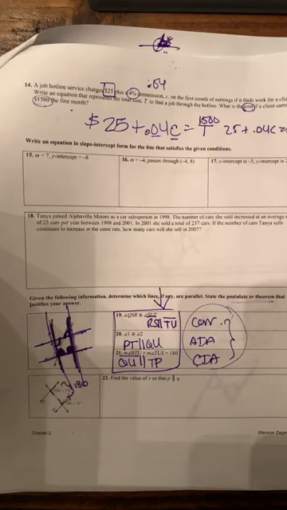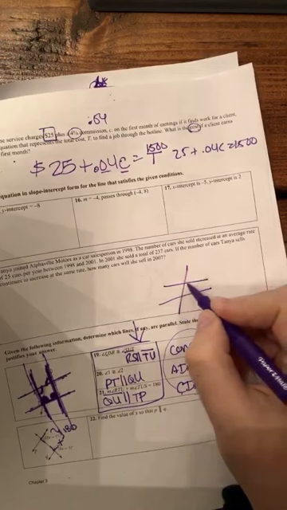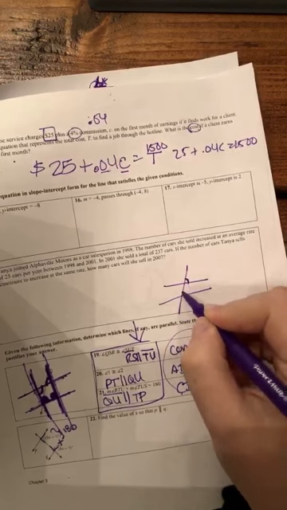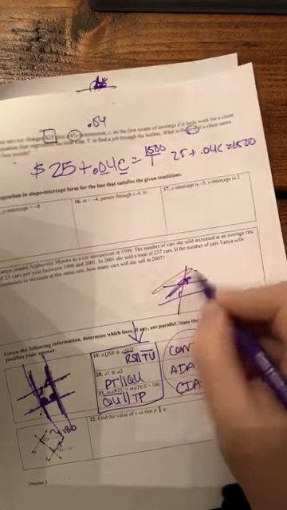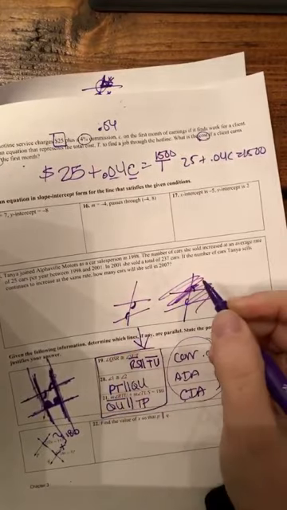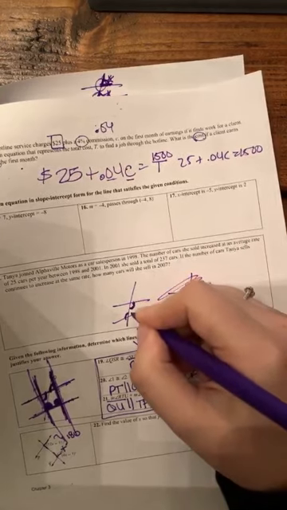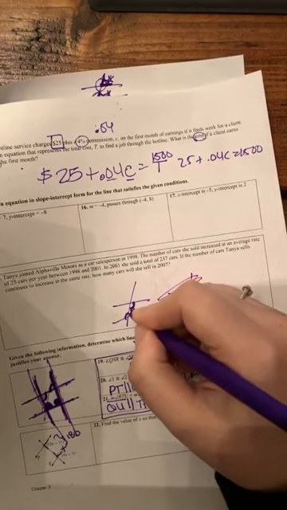What does what thing stand for? Alternate interior. You're welcome. Alternate interior. No. This one and this one. CIA is consecutive interior. So this one and then that one that I starred.